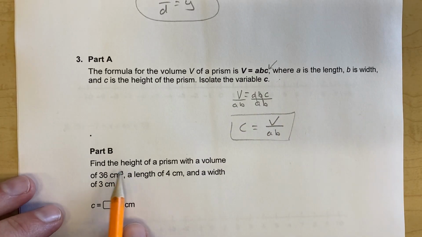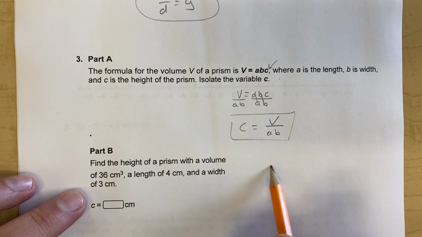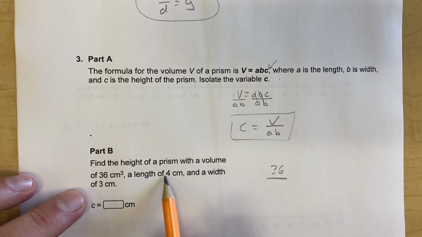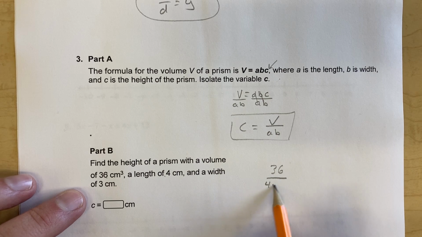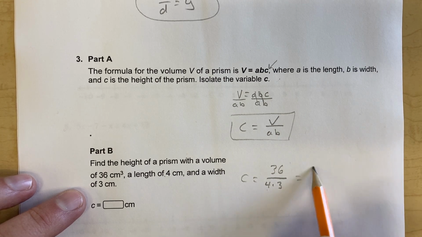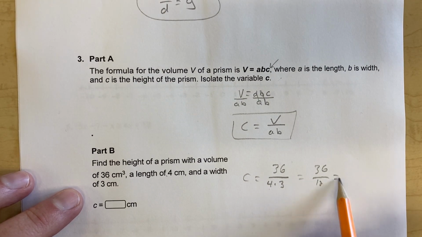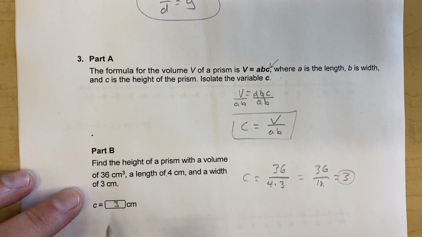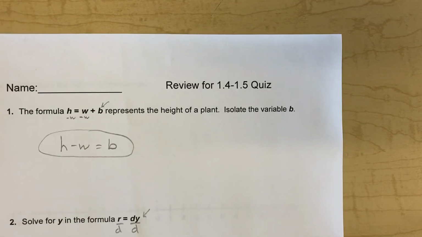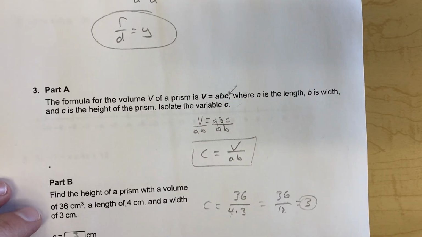And then the second part says, can you find the height of this if the volume is 36? So we're going to put 36 in for v, and then we have a length of 4 and a width of 3. So those are a and b, okay? So if we do that, it's 4 times 3, which is 12, and then 36 divided by 12 is 3. So put that in the box there. Right. So don't let these formulas get you crazy. There's really an easiness to them. That's all we're doing there.